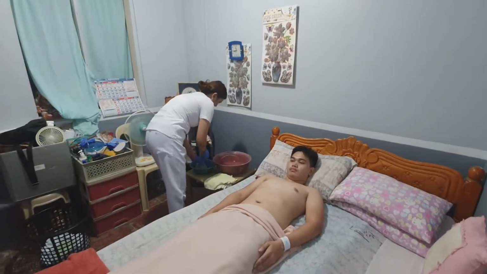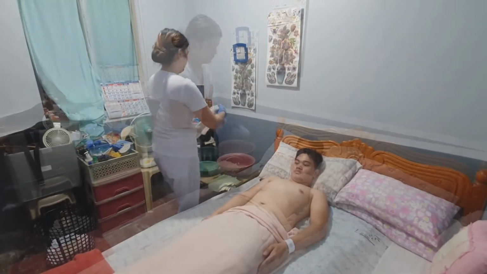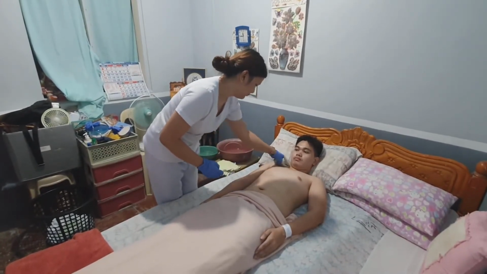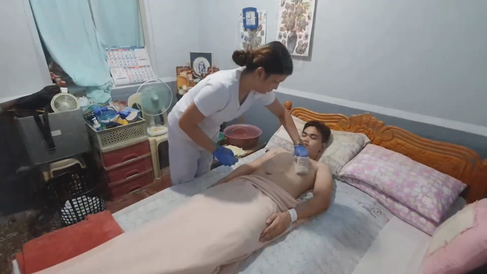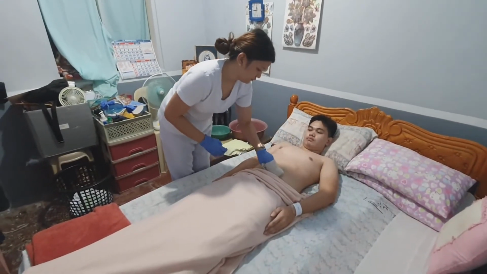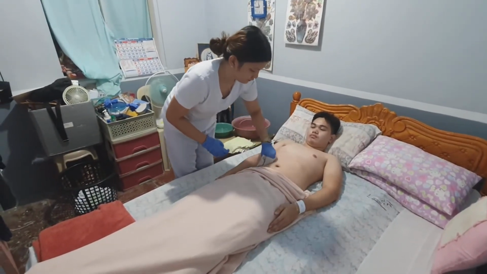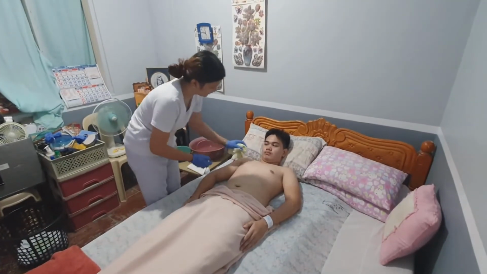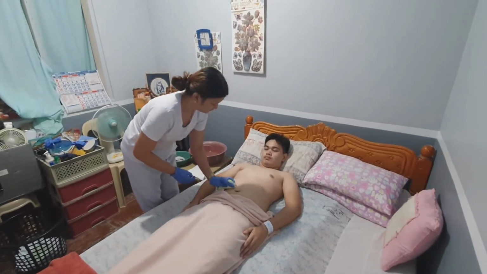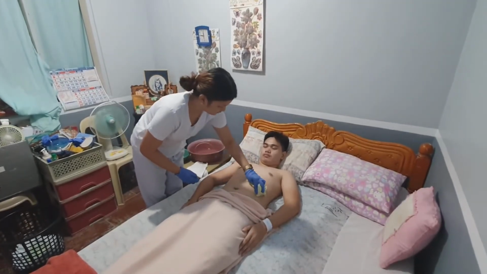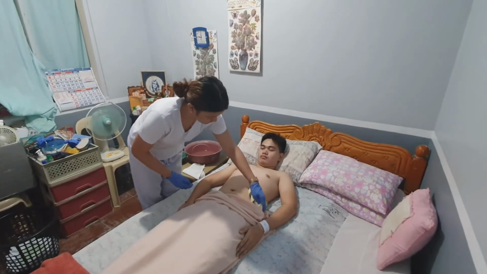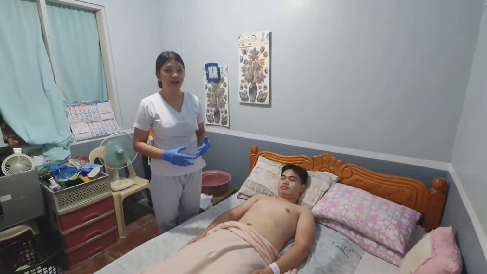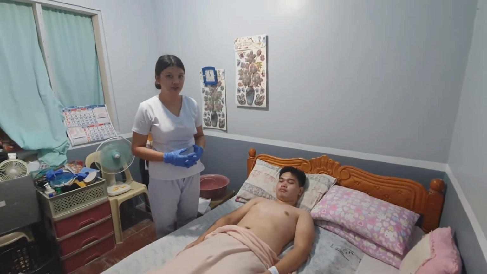Going to rinse. Going to dry it. Replace the bath blanket when the areas have been dried.